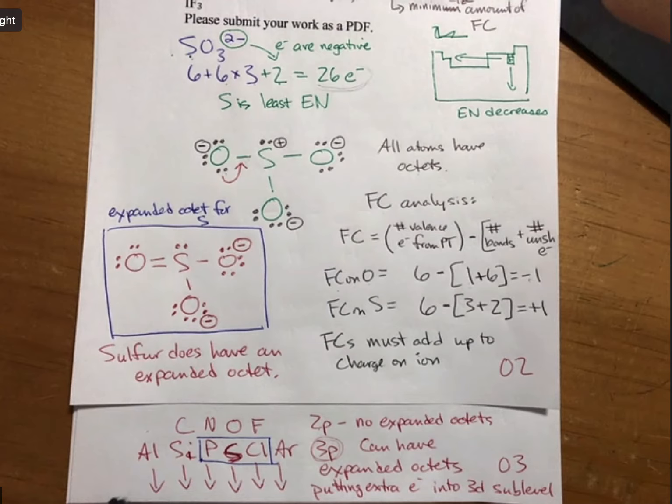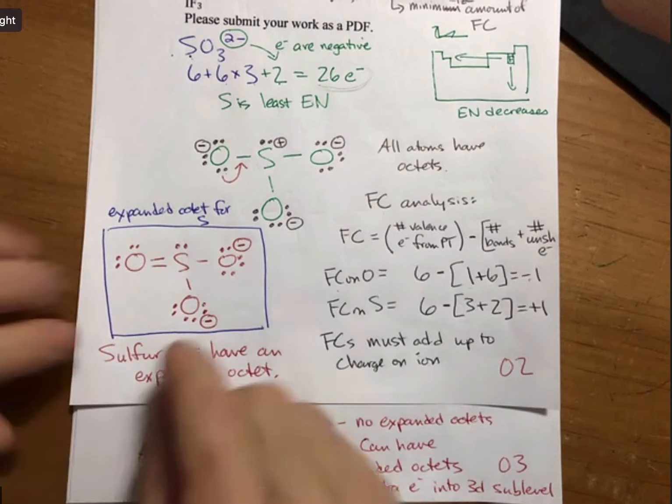I'm trying to do it in my head. I know, okay, we got 6. You got how many bonds there are. That changes the bonds though, doesn't it? See, now you have 3. First we had 3 bonds, but now we have 4 bonds for sulfur, right?